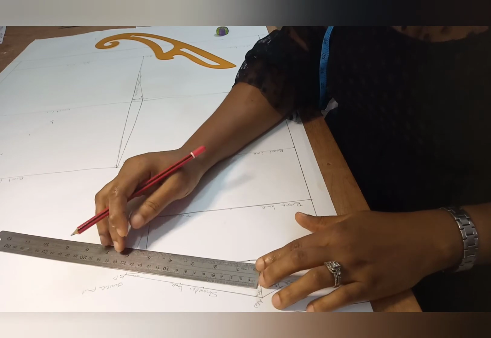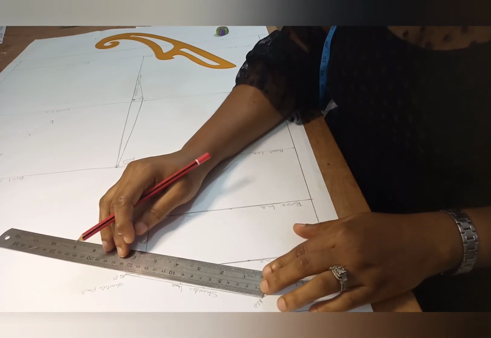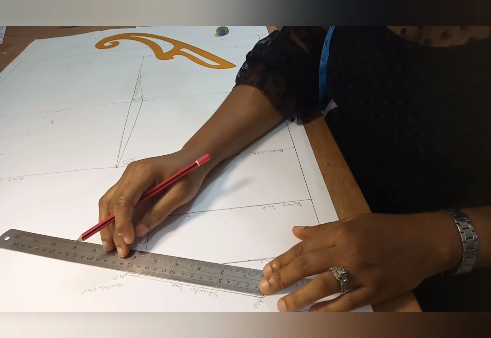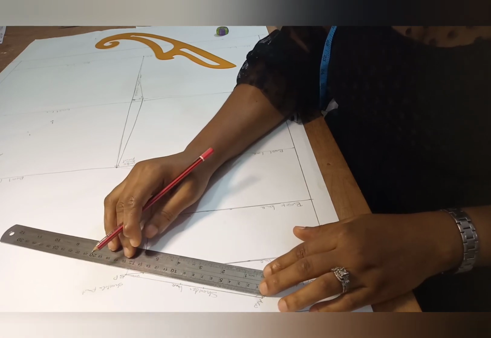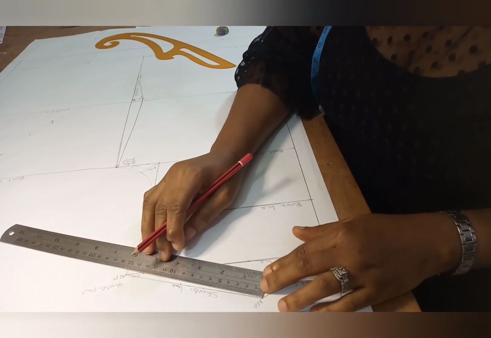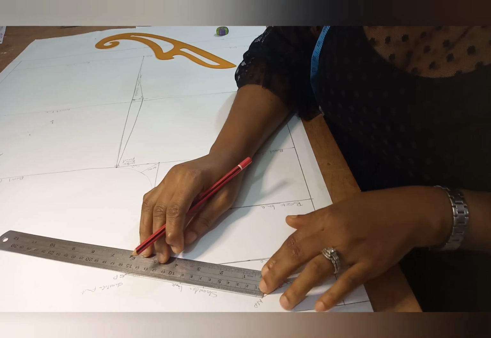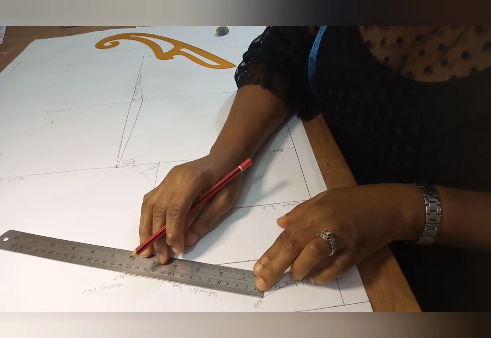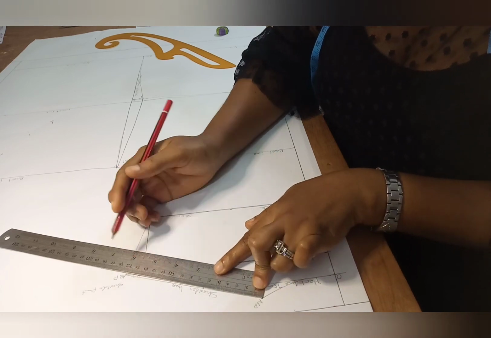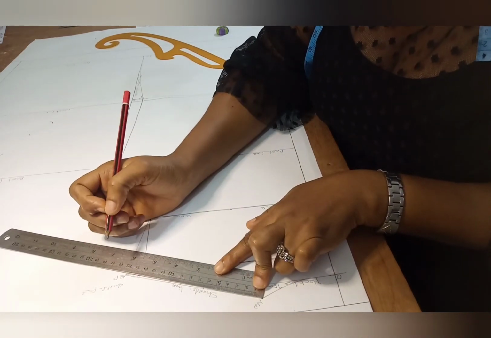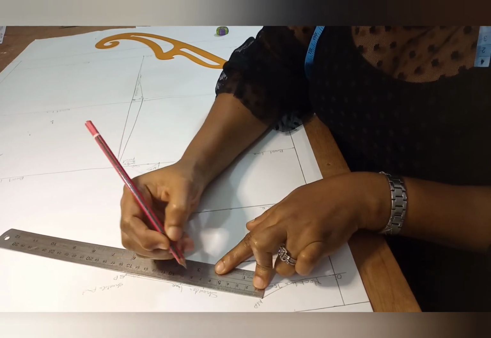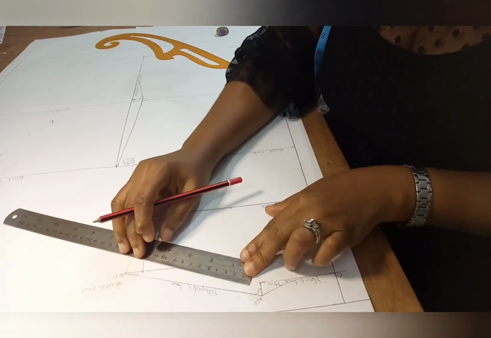So you're going to create a dart to deduct that. This is how I'm going to create the shoulder dart on the back. From my MP, I'm going to measure half of my shoulder measurement. My shoulder measurement is 12.5, so half of it is 6.25.